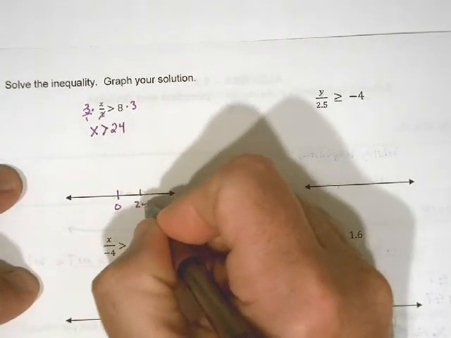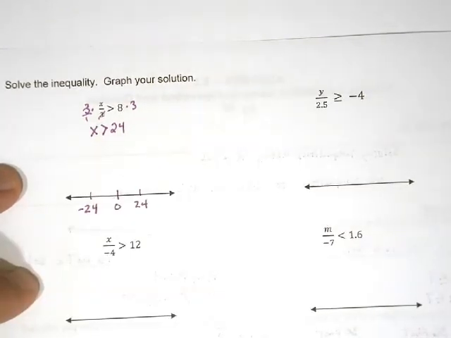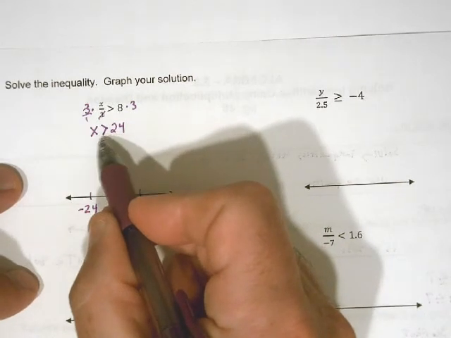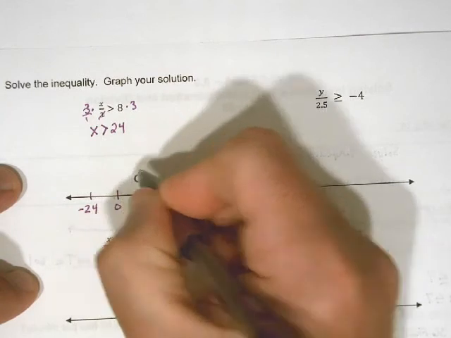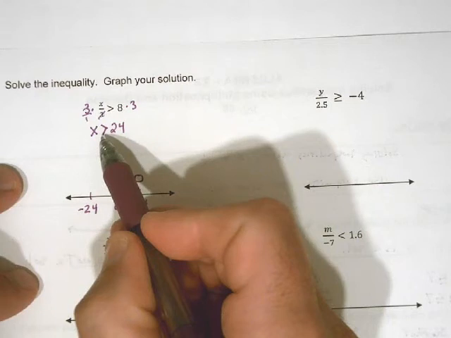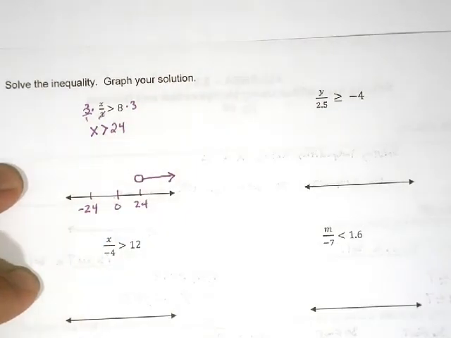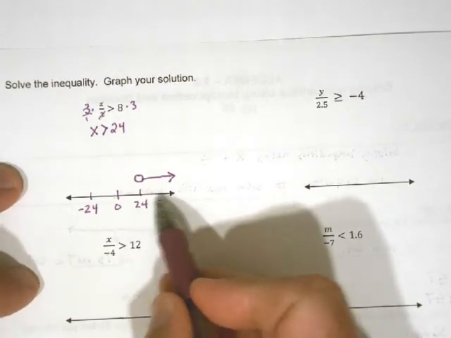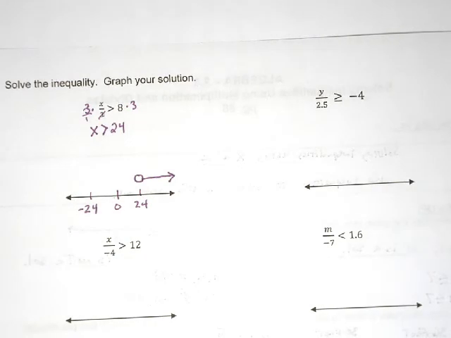We're going to graph it out. So again, I always like to use the number that we have, the positive number and the negative number. So there's where positive 24 would be. There's where minus 24 would be. This does not have an equal sign with it, so we know it's going to be an open circle on the 24. And again, if you put the variable first, the arrow tells you which way to go. So the arrowhead has to go to the right. So it means all answers greater than 24 should work here.